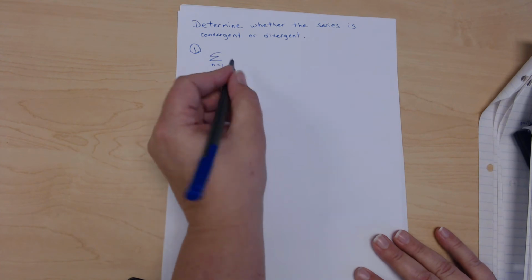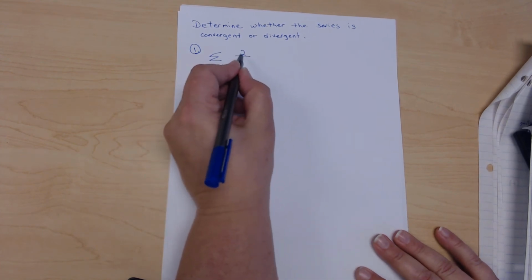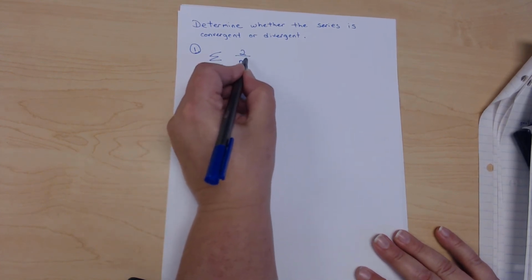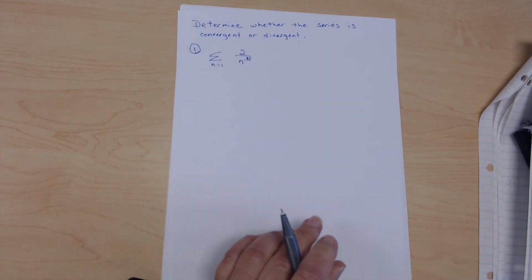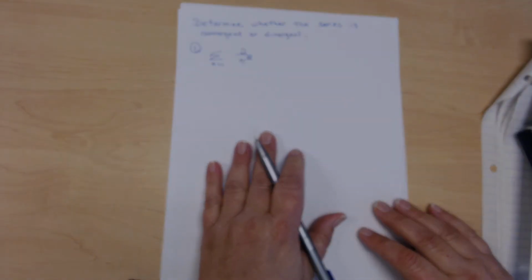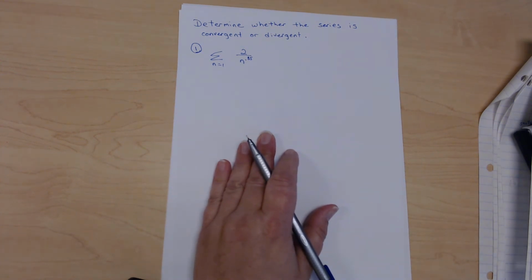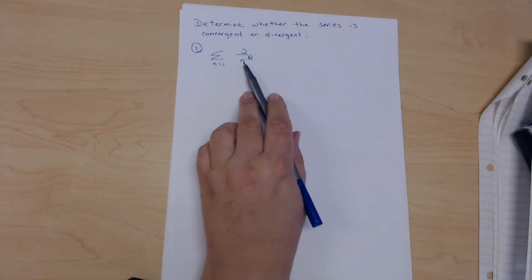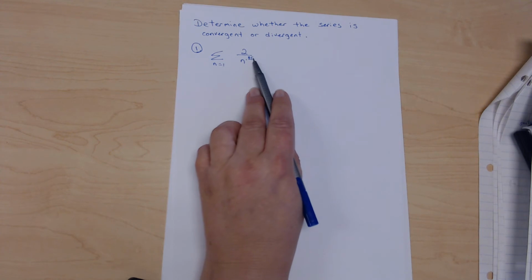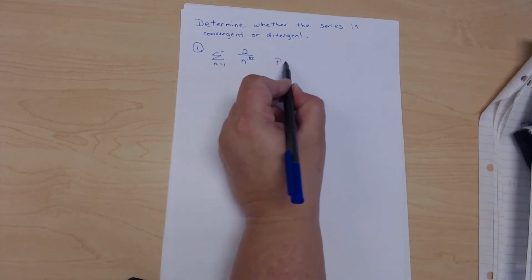All right. 2 over n to the 0.85. Now remember, this covers everything. Do we know what this is? N to an exponent. We've got to start thinking n to an exponent. This is a p series.